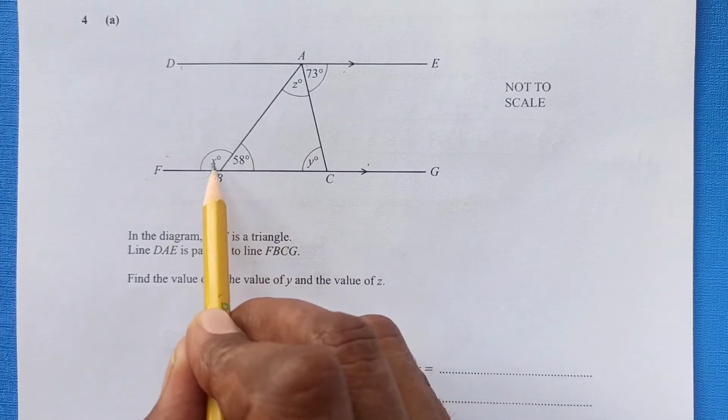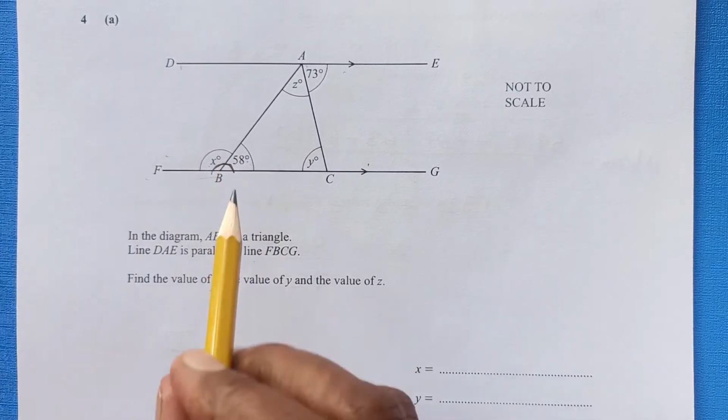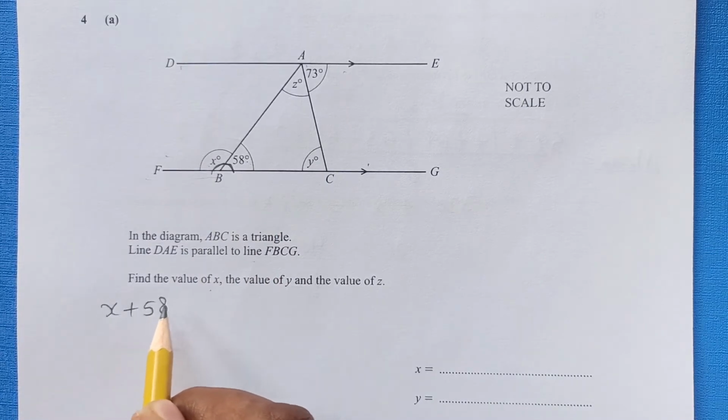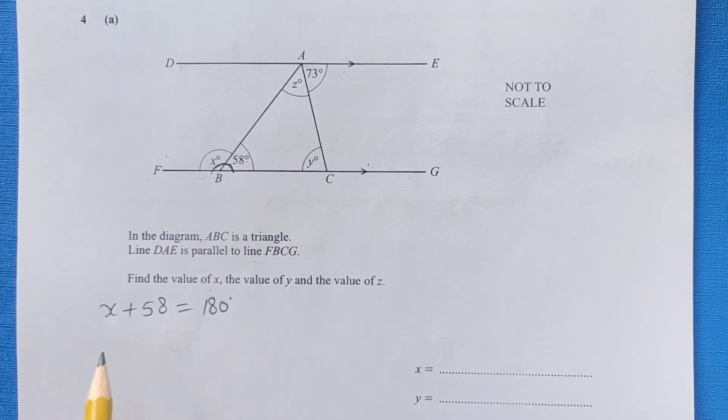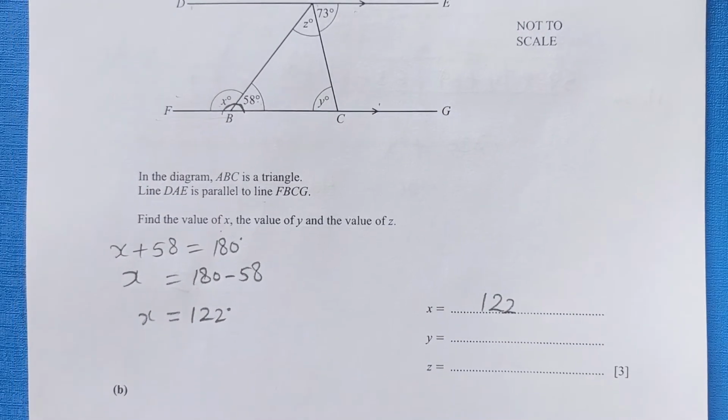If you look here at x, you can see these two angles, x and 58, are on a straight line. So the sum of these two angles will be 180. So x is going to be 180 minus 58, which is 122. So x is 122 degrees. The degree is given, so you can just write down 122.